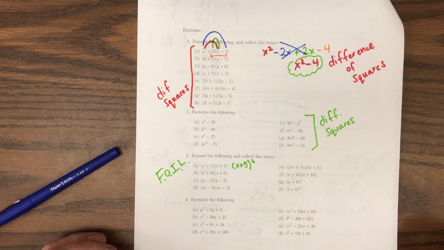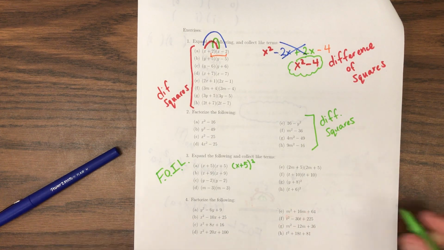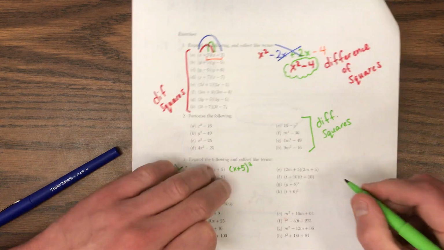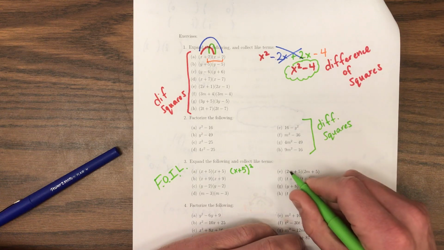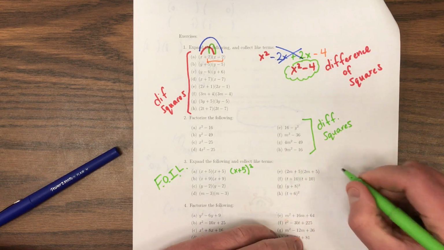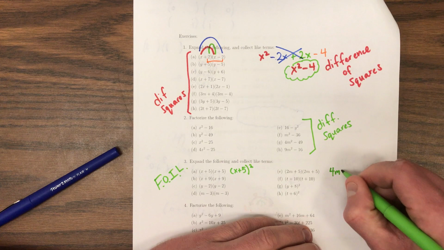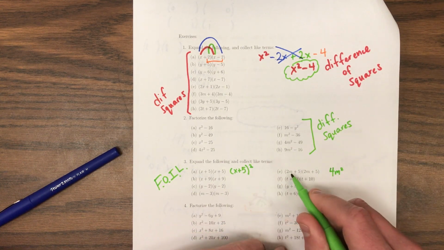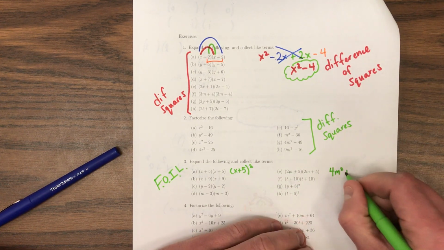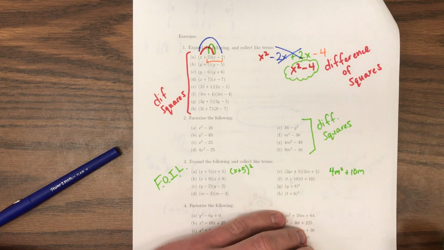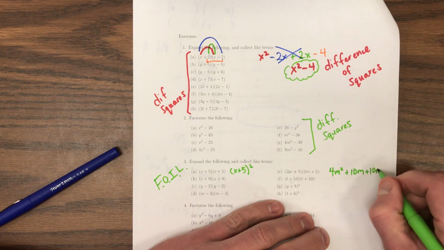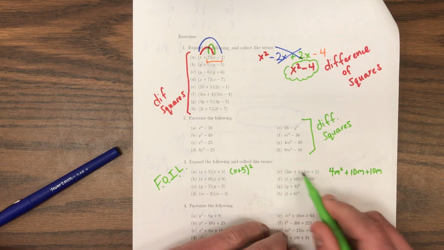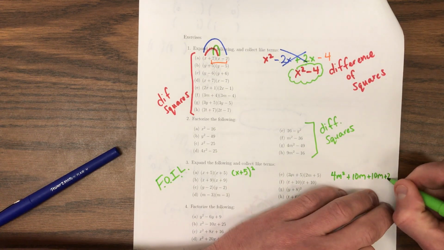I feel like I should do one of these for you before I turn this video off. So let's see here. How about E? 2m plus 5 times 2m plus 5. So I'm going to first, so that's the 2m times the 2m. That's 4m squared. And then I'll outer, that's 2m times 5, which is 10m. And then I'll inner, that's 5 times 2m, so that's another 10m. And then last, 5 times 5, which is 25.